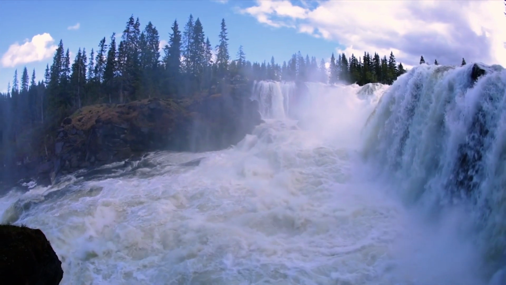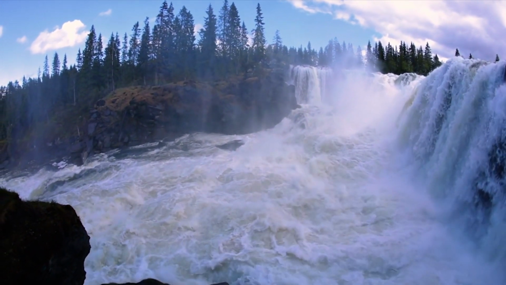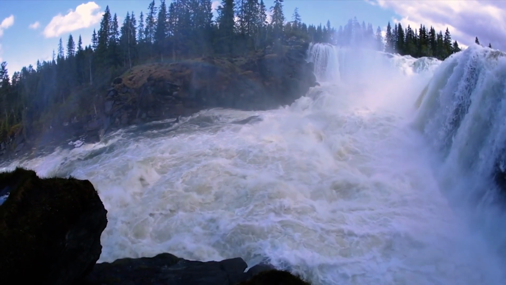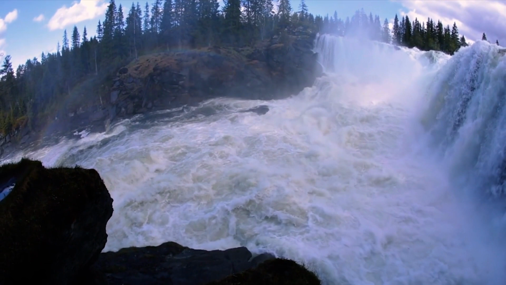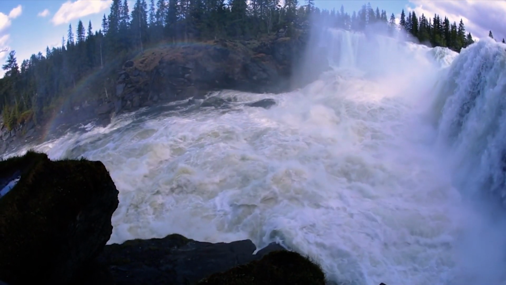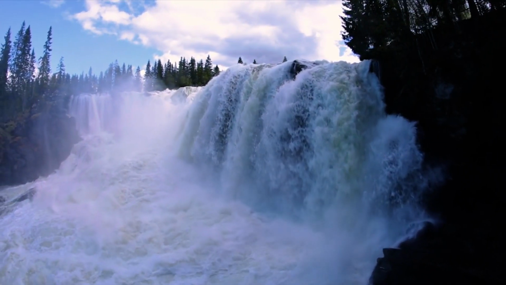Fan waterfalls. Fan waterfalls are characterized by a wide, spreading flow of water as it descends, resembling a fan-shaped appearance. The water spreads out horizontally or at an angle, creating a broader display. The Detian waterfall on the border of China and Vietnam is an example of a fan waterfall.